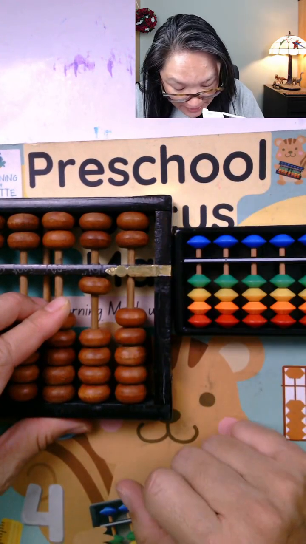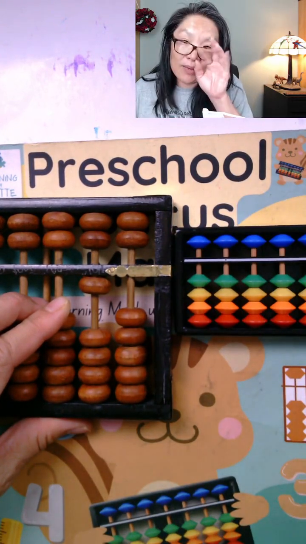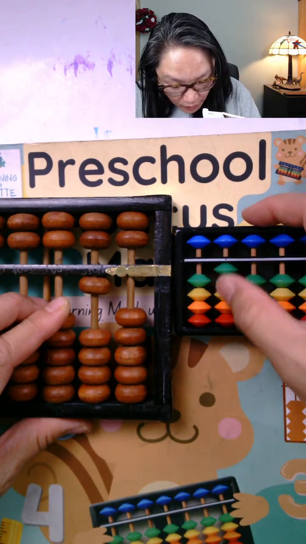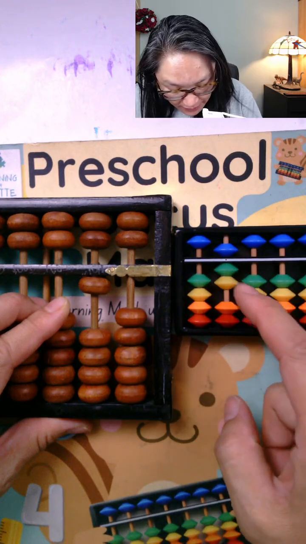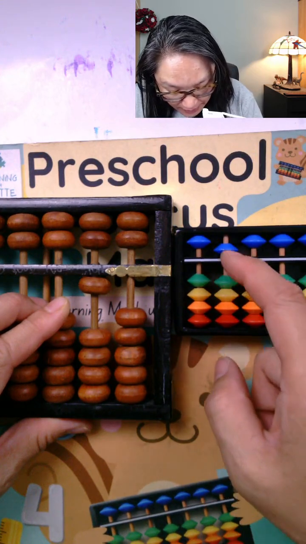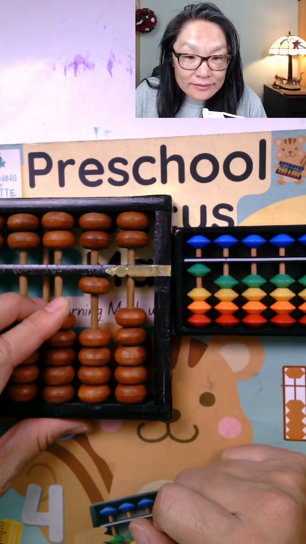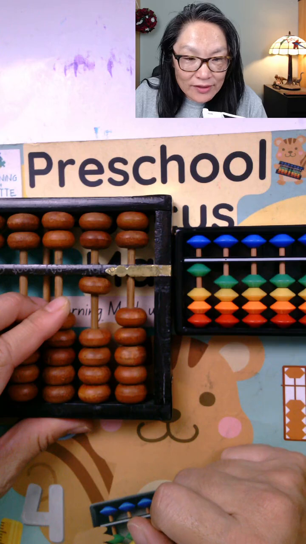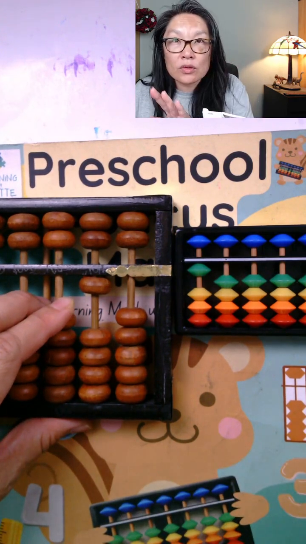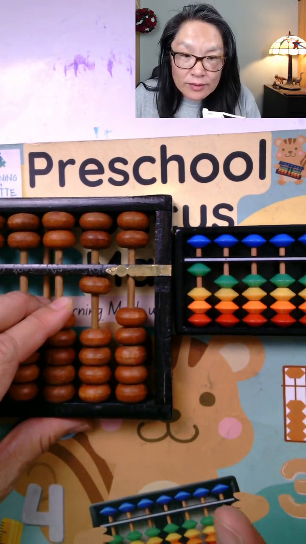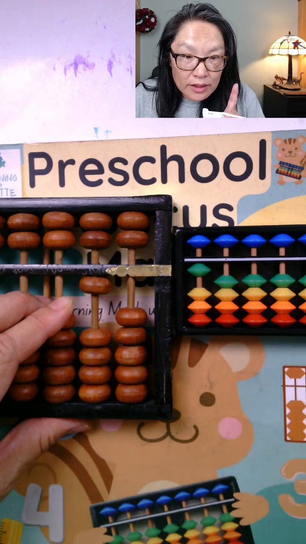On the Japanese abacus, it's kind of the same, but not quite. We have 1, 2, 3, 4, and then 5, 6, 7, 8, 9, and then 10. Yes, it is a very different abacus, but the rules and the formulas are very similar. Okay. How do you know?